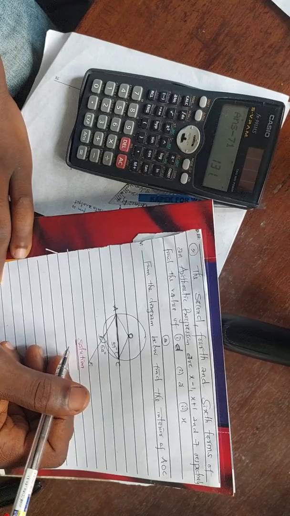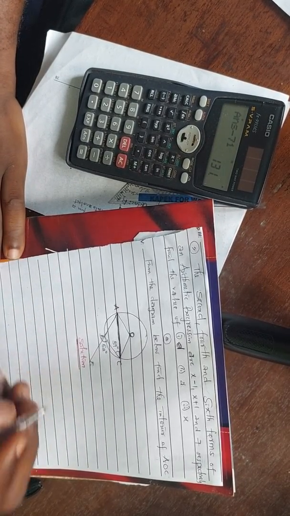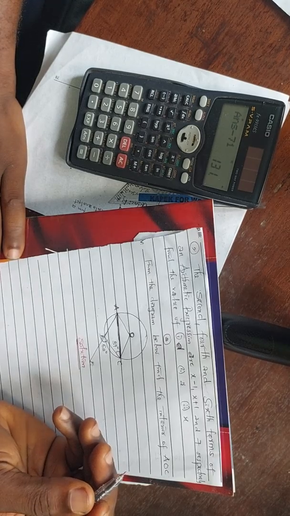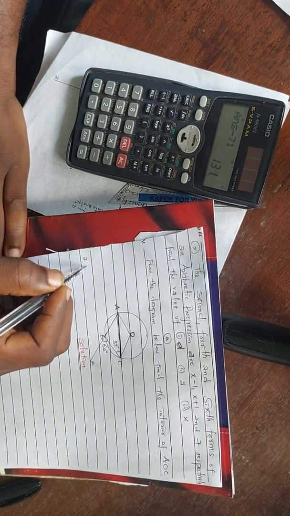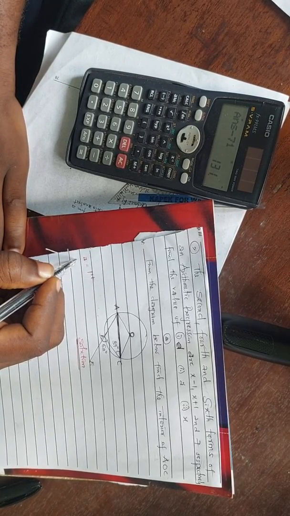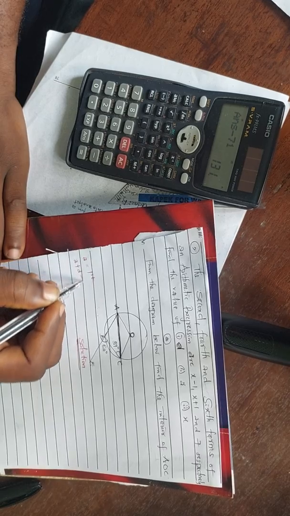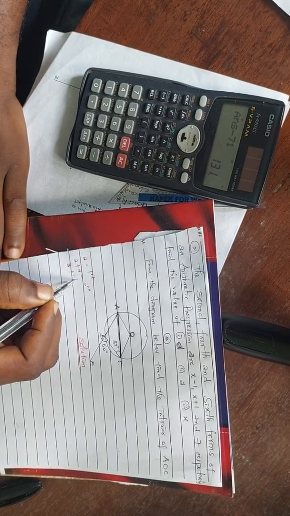So let's write it according to how we write it in arithmetic progression. First term is a, we know. Second term is always what? a plus d. The third term will be a plus 2d.